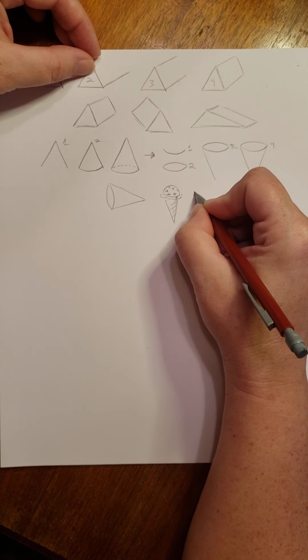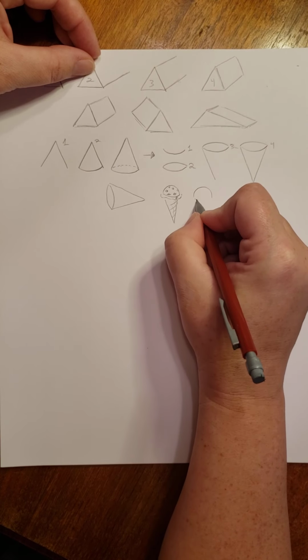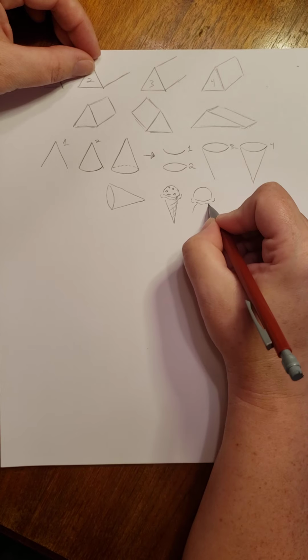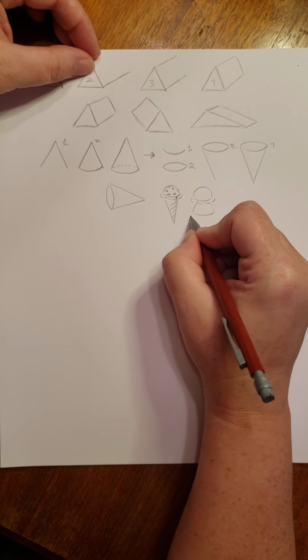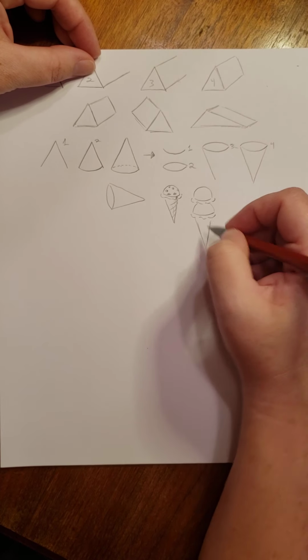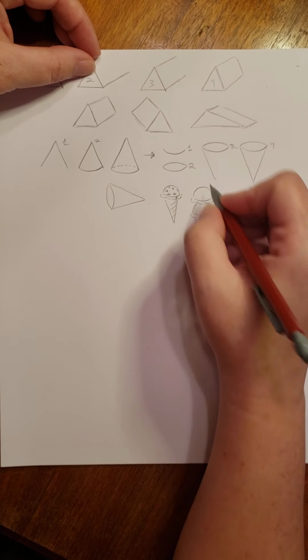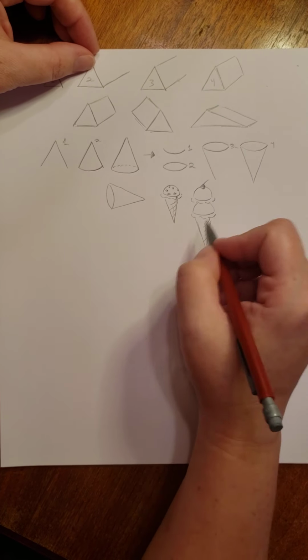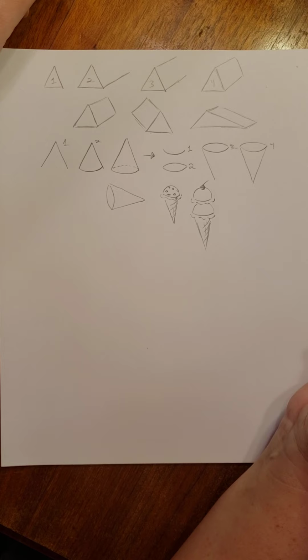You could even, if you wanted to, do a double scoop. It's always a little too much for me to eat, but I want it. So I can have a double scoop here. Have your cone. Maybe put a cherry on top. Okay, but you can create an ice cream cone.